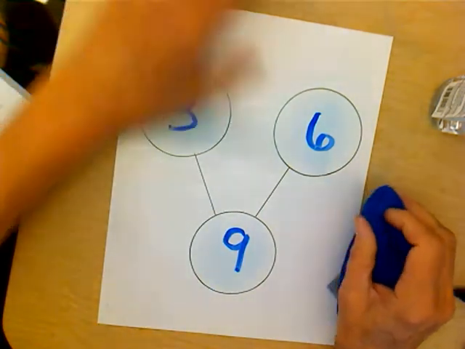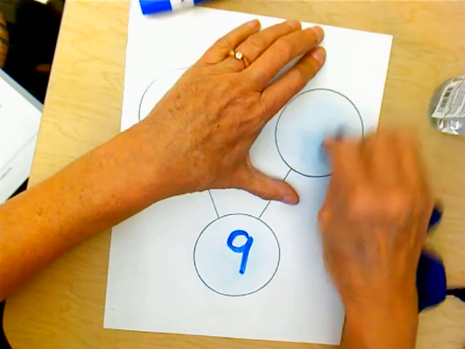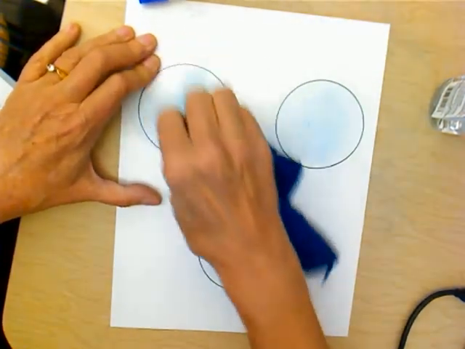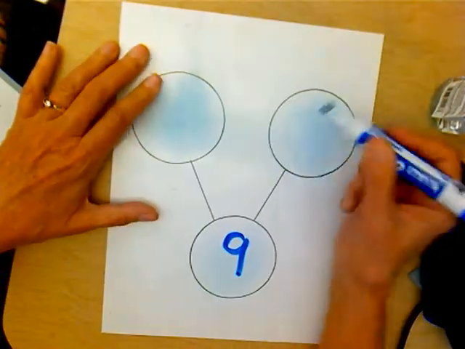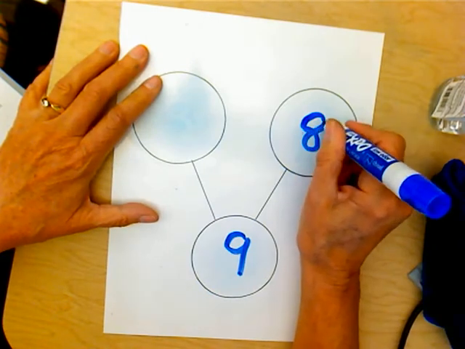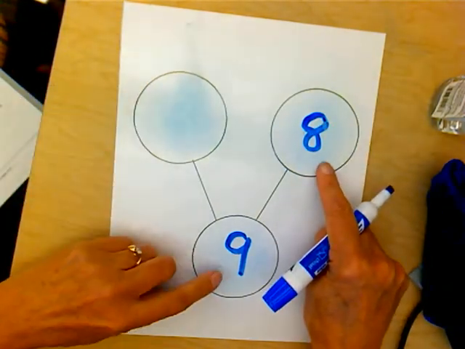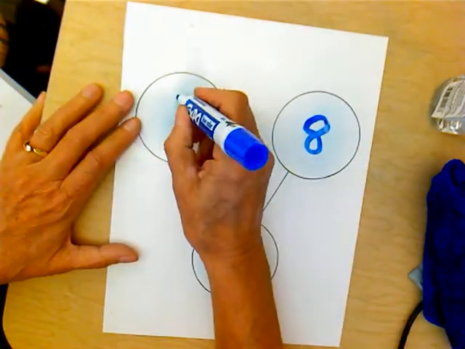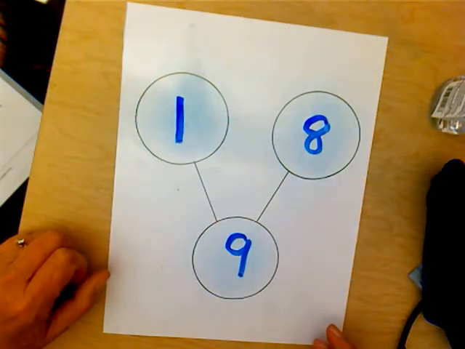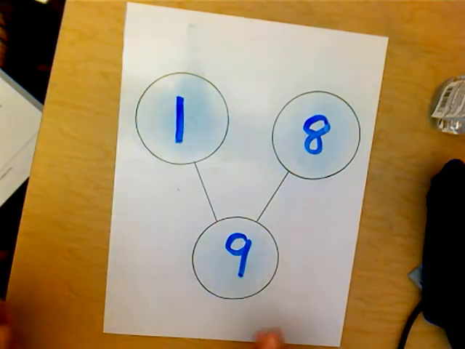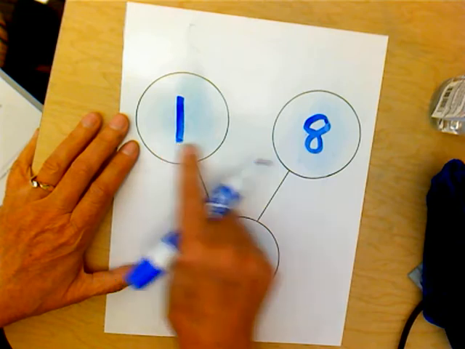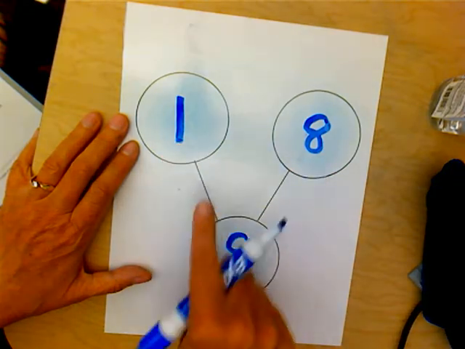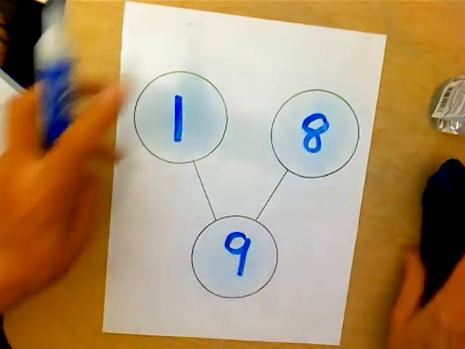So that's a possible way to make 9. What if I said that I had an 8 here? What if I had an 8? If I had an 8, what would I add to 8 that would give me 9? Did you say 1? If you did, congratulations, you are exactly where you need to be, because 1 plus 8 is 9, or 8 plus 1 is 9.